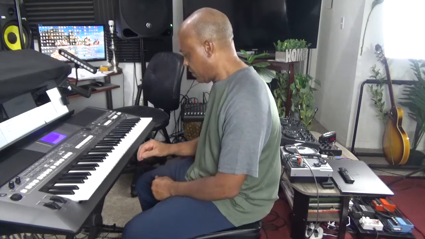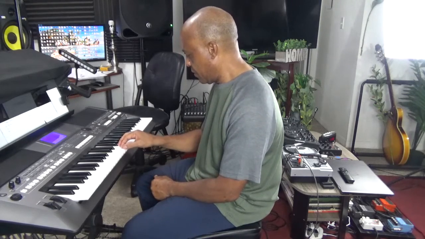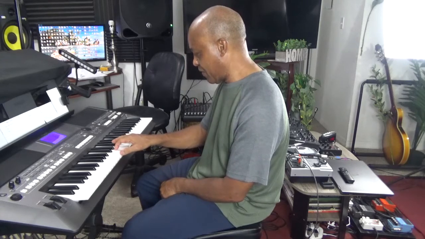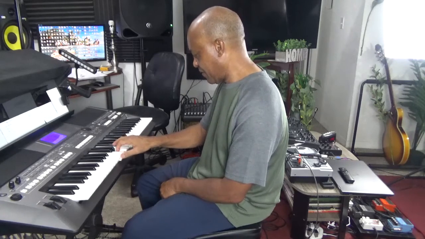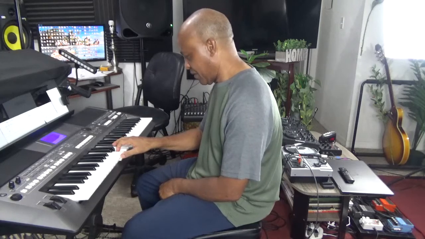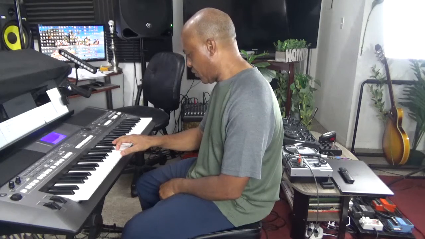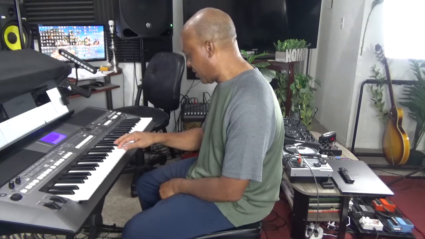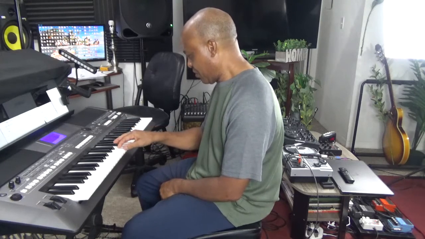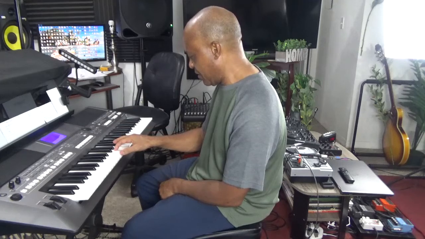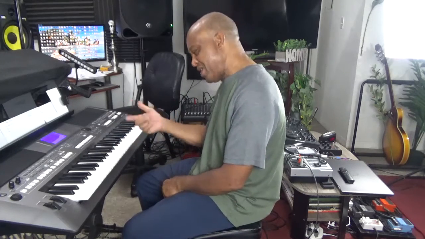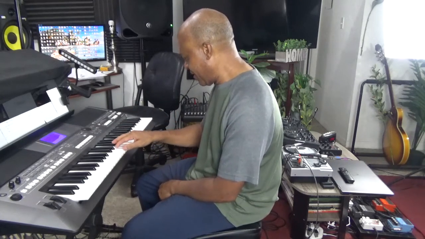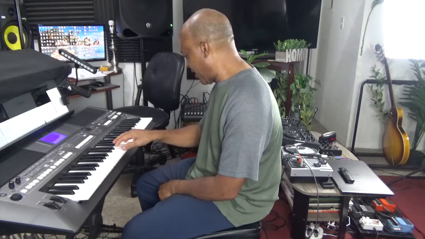B minor 7th. So it's going to be very easy to play that cadence, because part of this B minor 7 is the D major triad.